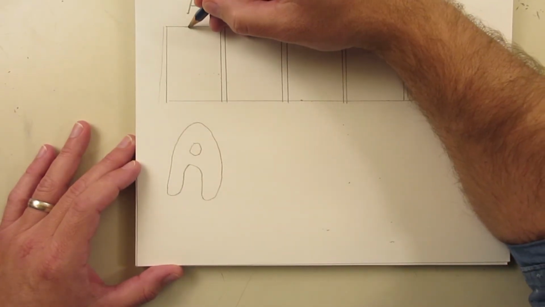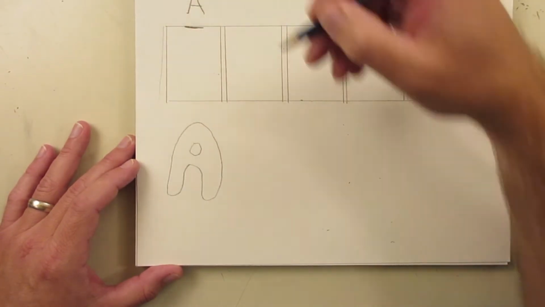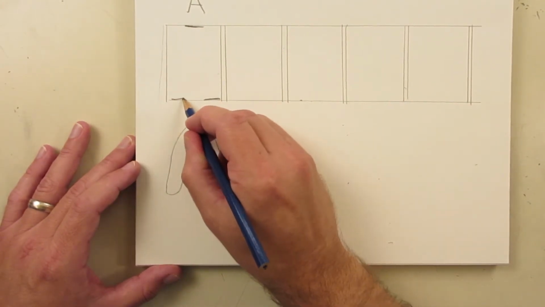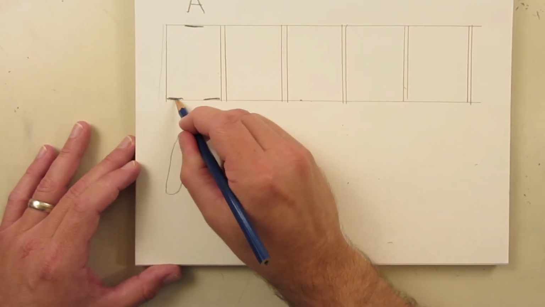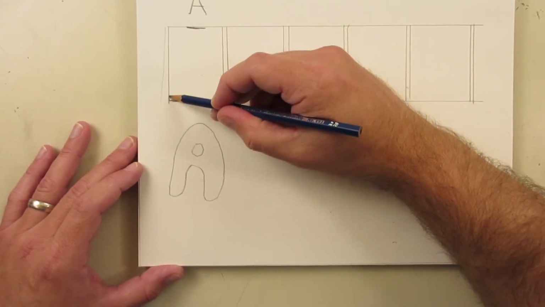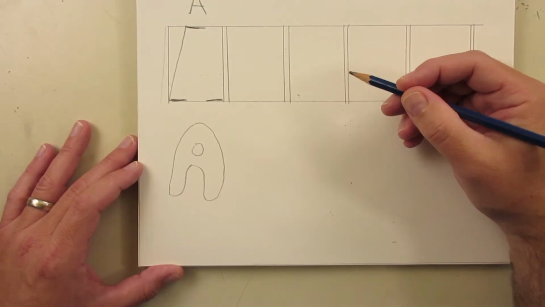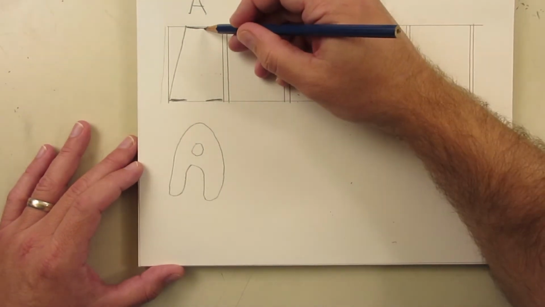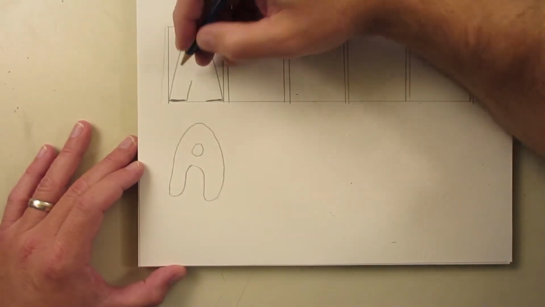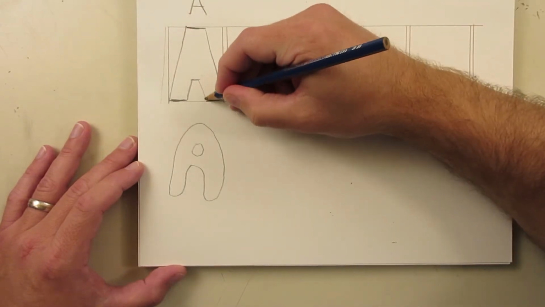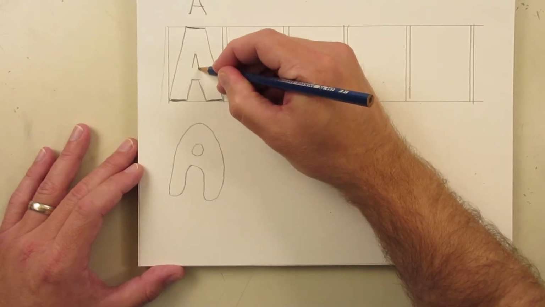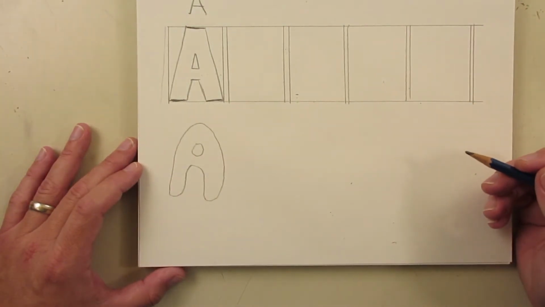So up here, I need to really plan out where that point hits the box, and then over here there's going to be a leg that hits the box, and then there's going to be another leg that hits the box, right? And then I know that these are angular, so I'm just going to draw an angled line from the edge up to the top bit, and then another angled line from this edge down, and then from this edge up, and then a little flat spot, and then back down, and then we have this triangular center piece of the A, right? And now I've made a box letter A.